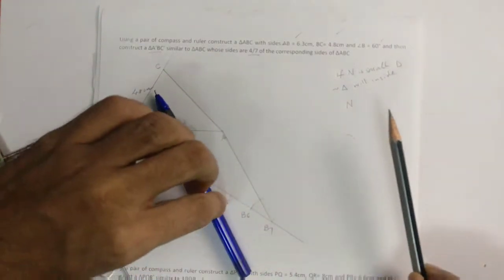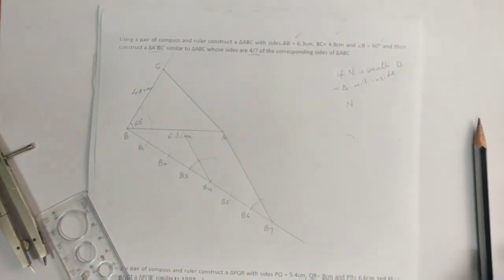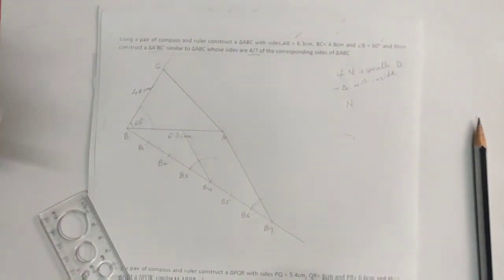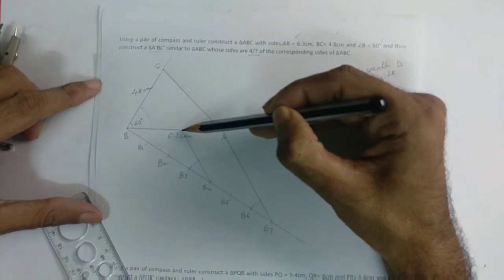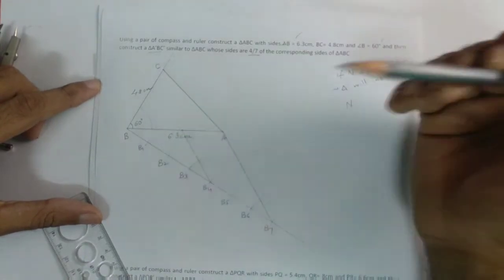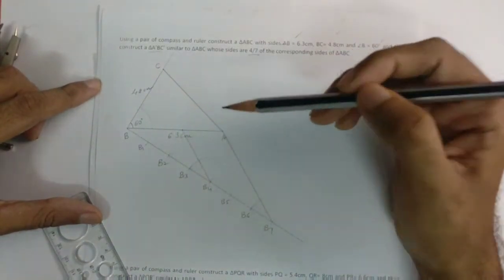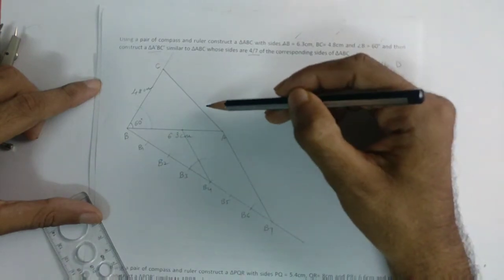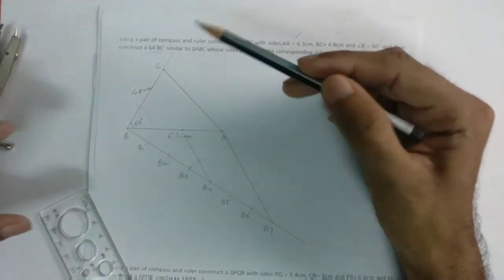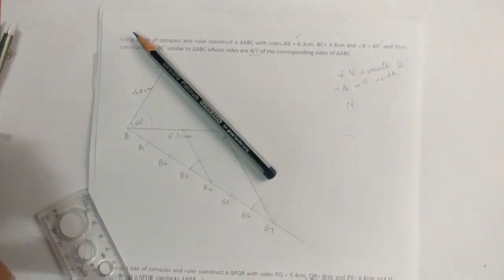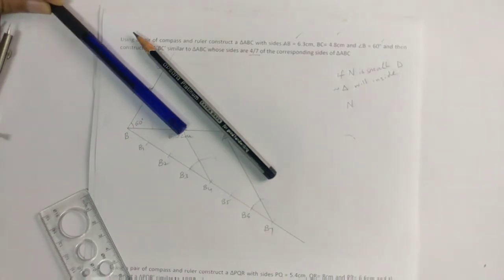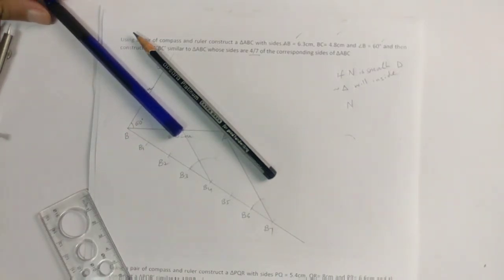Is my construction over? No, we are almost 95% done. Next thing is, since I have got this as my reference point, I will draw another line parallel to this line. So I have my line over here, that is AC, and I need to draw a parallel line from this point that I've just managed to plot. Something like this.